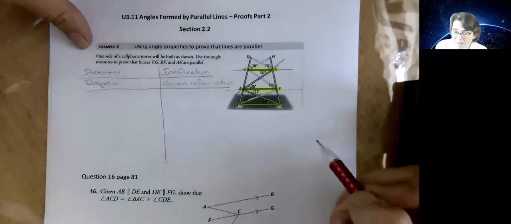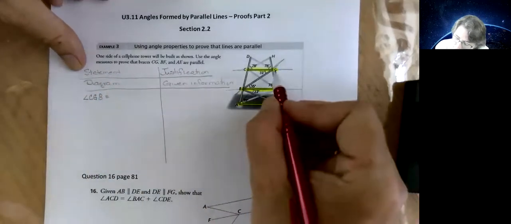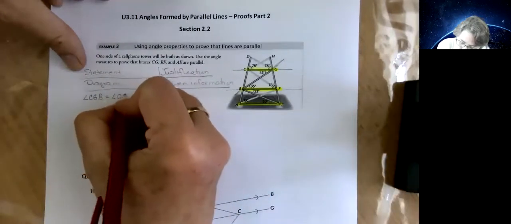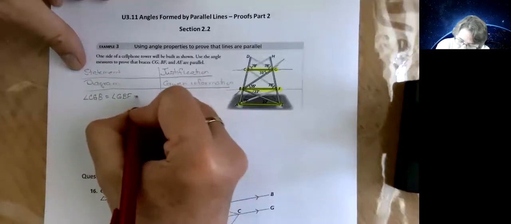Oh, goodness. Since the angles are not labeled off with numbers, I guess I better write them out. So I want this one first. So it's C to G to B. Angle CGB is equal to angle GBF.